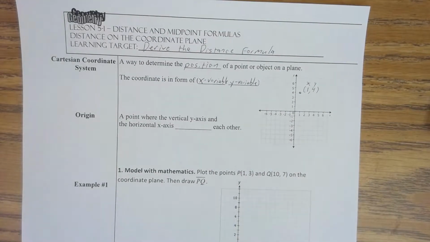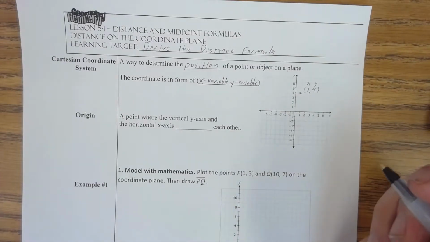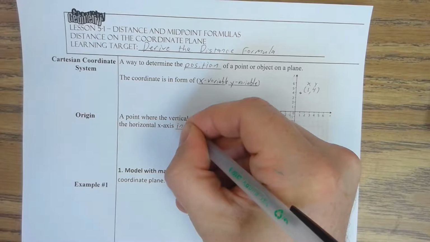Okay. Next term is origin. This is a point where the vertical or the y-axis and the horizontal x-axis intersect each other. Intersect is just another word for where they cross.